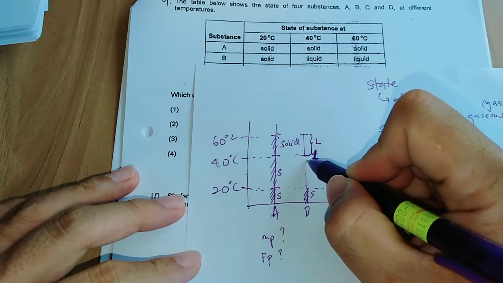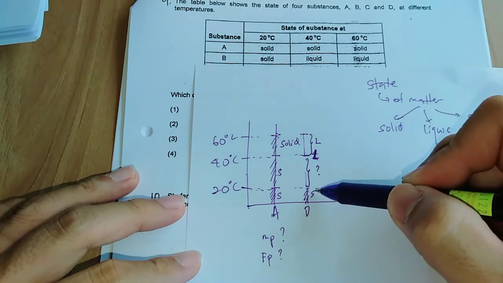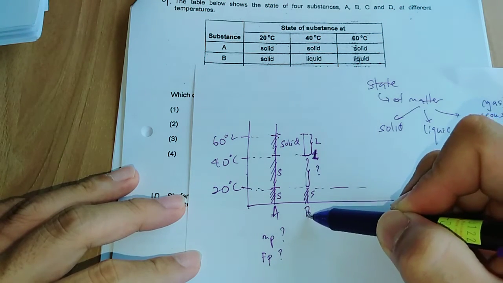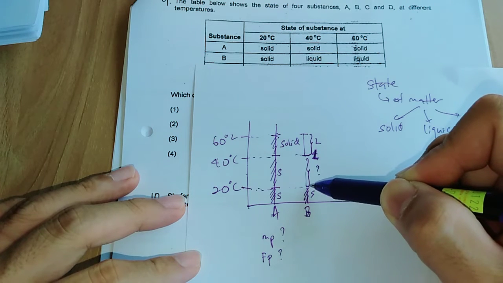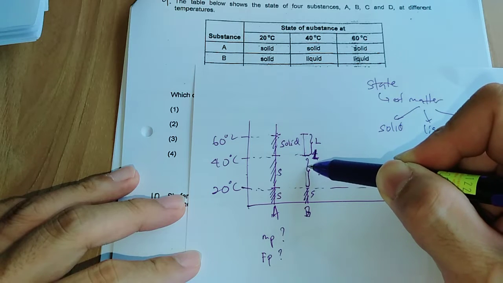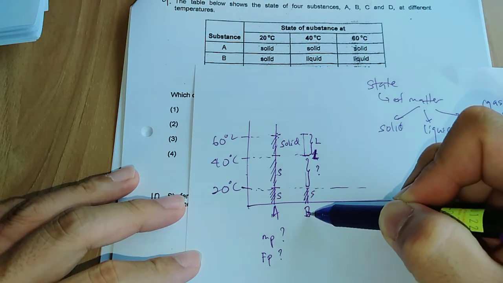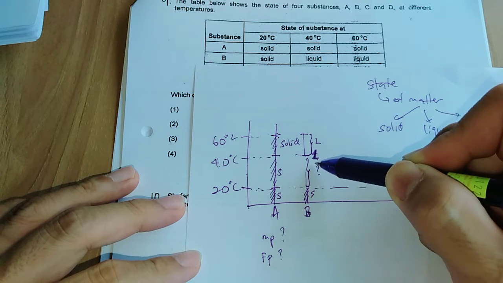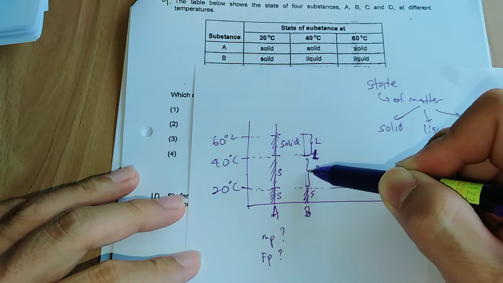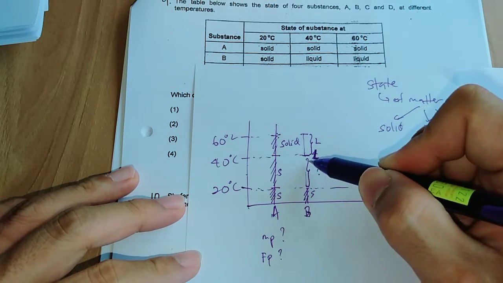But what about at this part here? This is where I'm not sure. I'm not sure at which temperature substance B melted. Did it melt at 21? Did it melt at 25? At 30? At 33? I do not know where it melts. But I do know that for substance B, it will melt somewhere between 20 and 40 degrees Celsius. So the melting point is somewhere here.